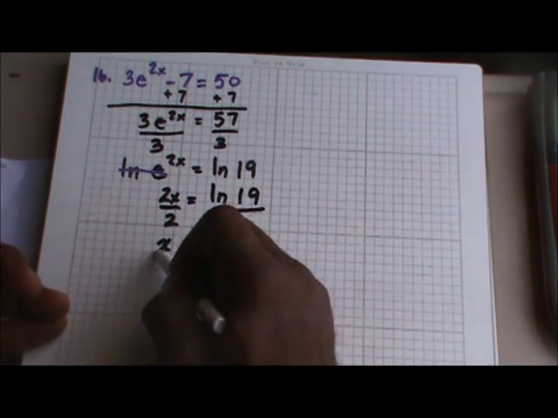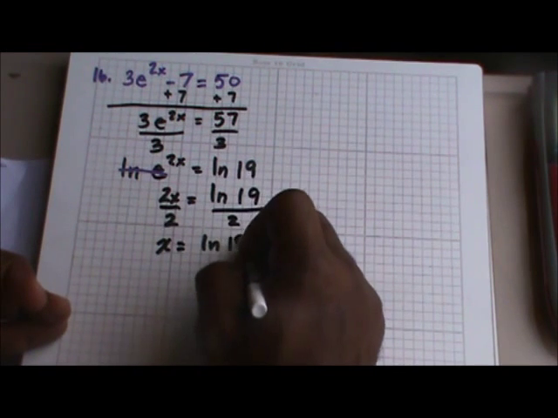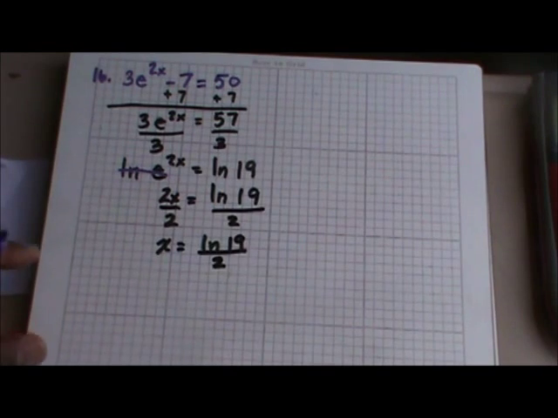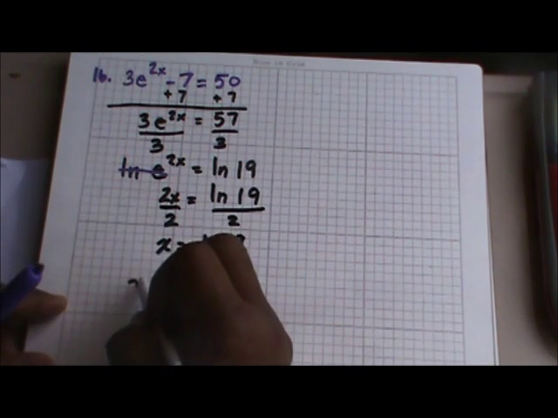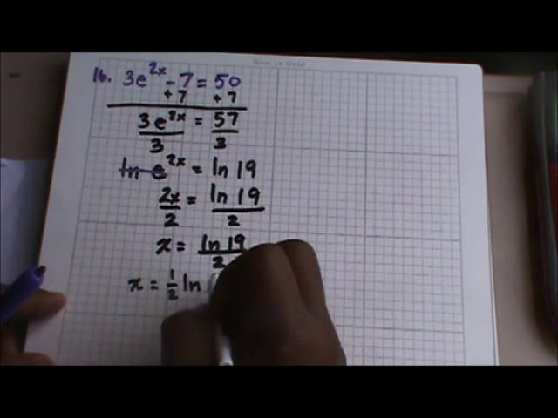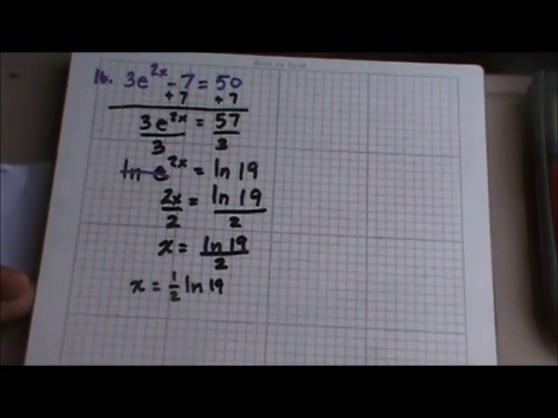All right, means the same thing. All right, x is equal to the natural log of 19 all over 2. I think the answer in the MCPS answer key is x is equal to 1/2 natural log of 19, which is the same thing. All right, either or.